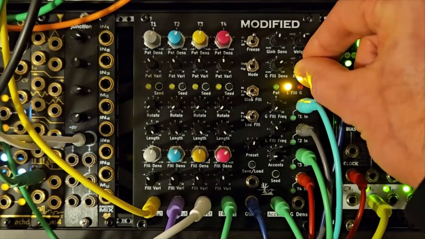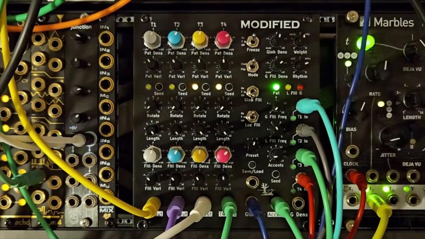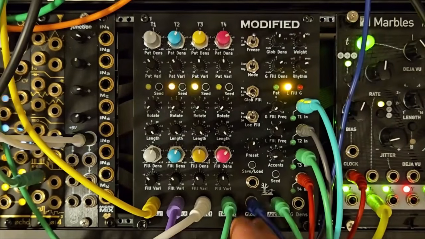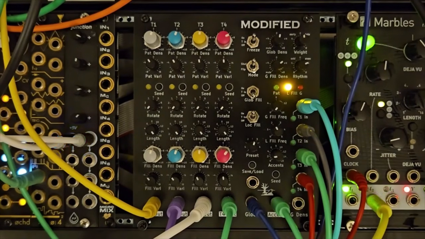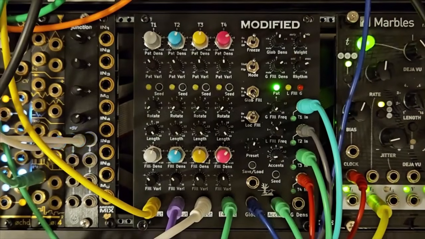And maybe now it's the right time to mention that the clock input here also accepts swing. So if I add swing to the external clock, as I'm doing now, it's getting even nicer.